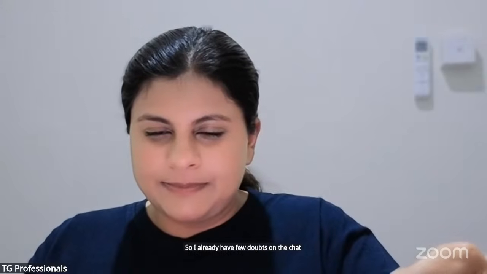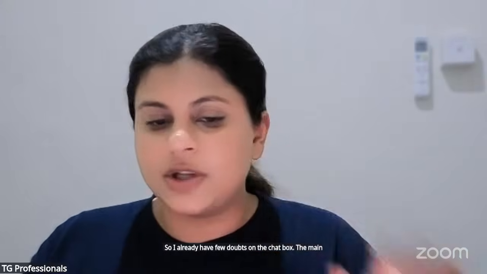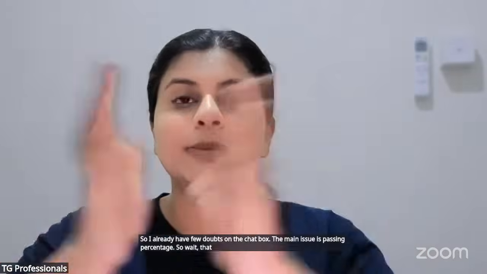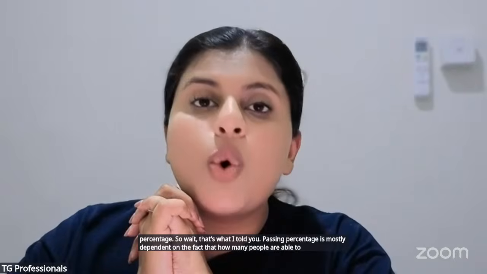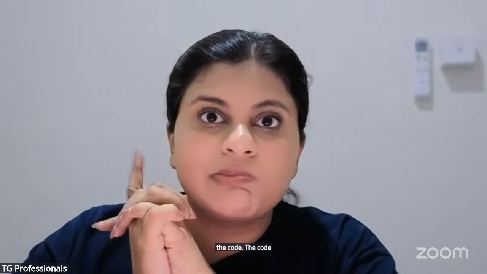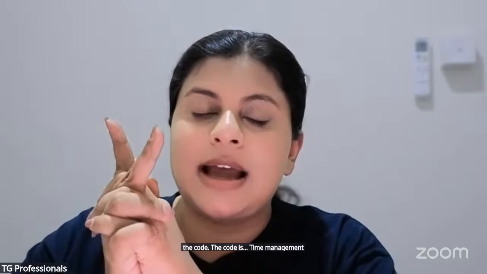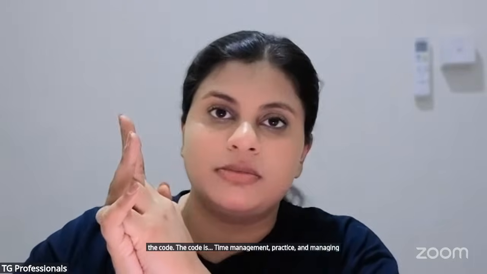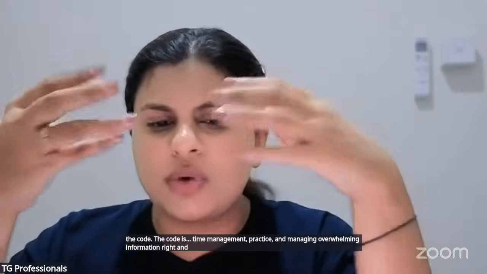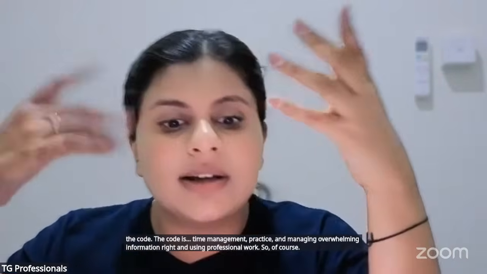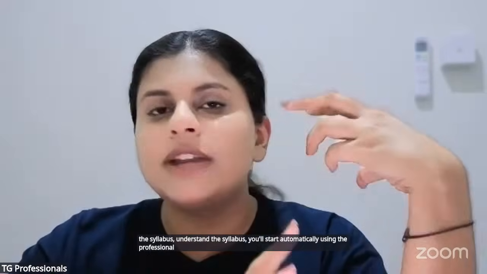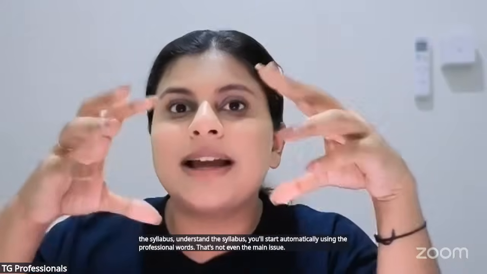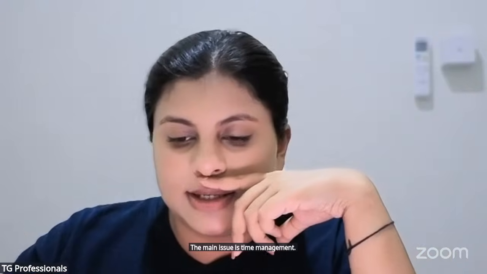So I already have a few doubts on the chat box. The main issue is passing percentage. So wait, that's what I told you. Passing percentage is mostly dependent on how many people are able to crack the code. The code is time management, practice, and managing overwhelming information, right? And using professional words. Of course, once you learn and understand the syllabus, you'll start automatically using the professional words. That's not even the main issue. The main issue is time management, right?